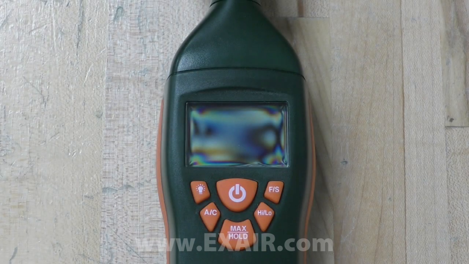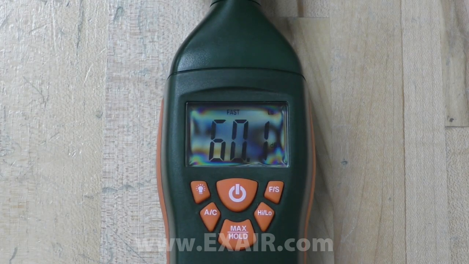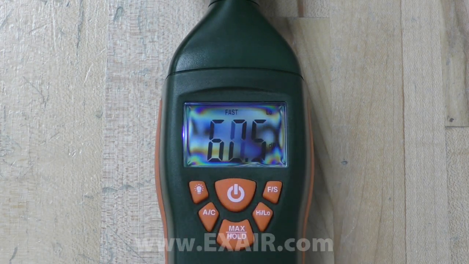So what I like to do now is just go over the button options of the digital sound level meter. Starting right here in the middle, that's going to be your power button. You can see as soon as I power that on, it's going to immediately start reading the decibel levels of my voice. The top left here is going to be your backlight button. That's just for ease of viewing, especially in dimly lit environments.